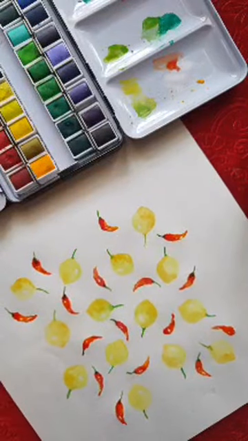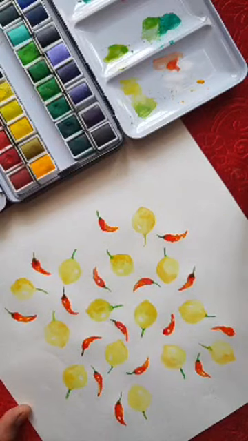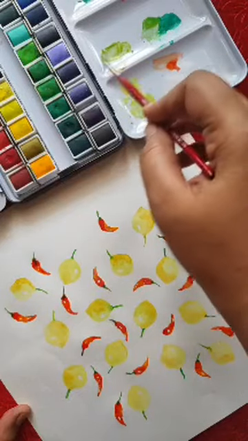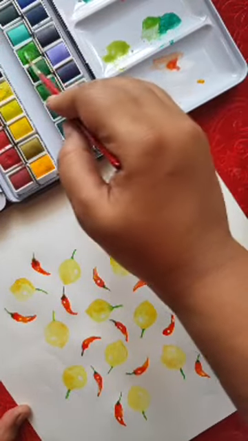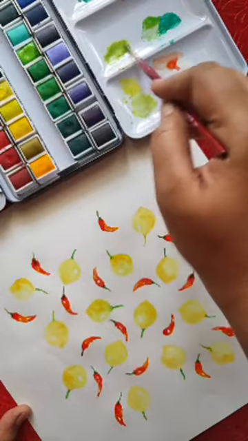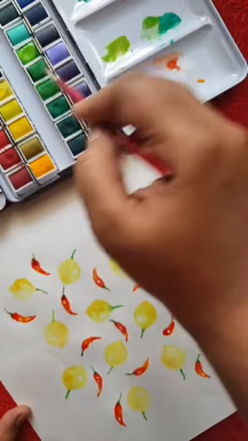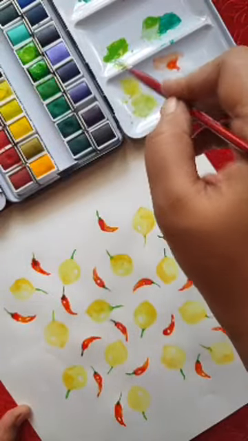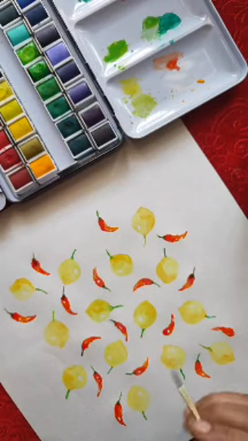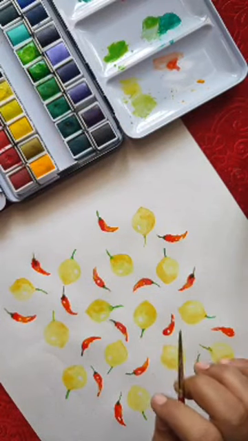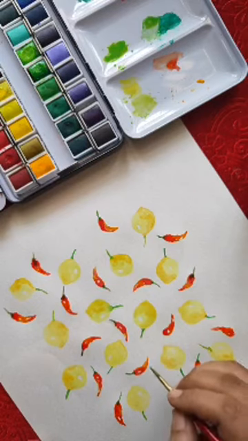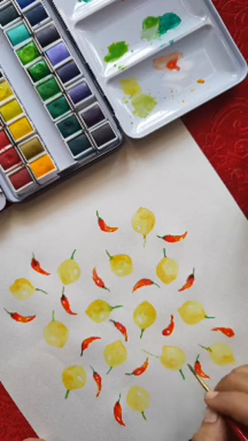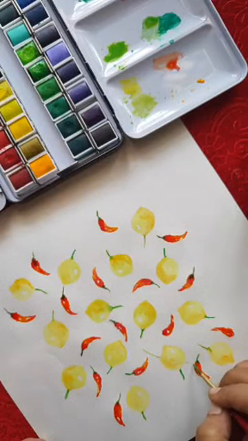Okay, now that we have all our chilies in place, let's put in our last element, which is the curry pata. Alright. So I'm going to put in a lot of this light green because, like I said, the stem is a little lighter. And then I'm going to draw in leaves, okay? The leaves are going to come out of some lemons, from behind certain lemons, okay, like this.